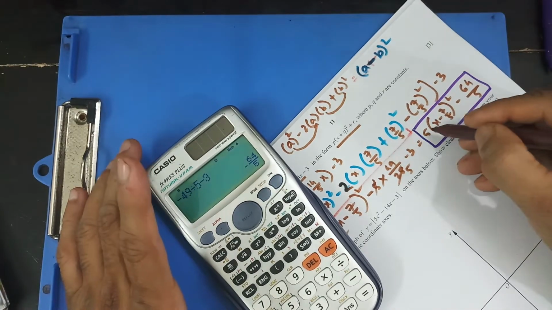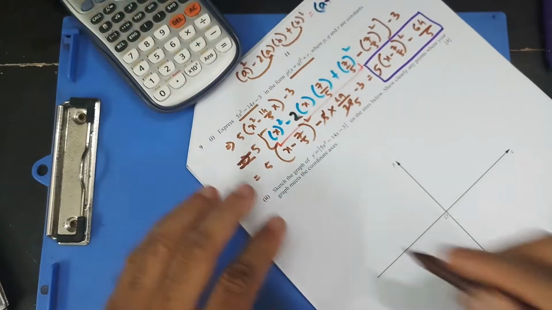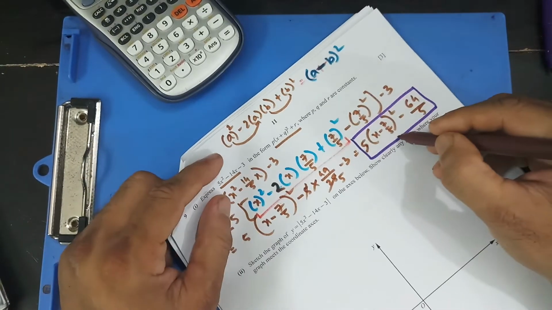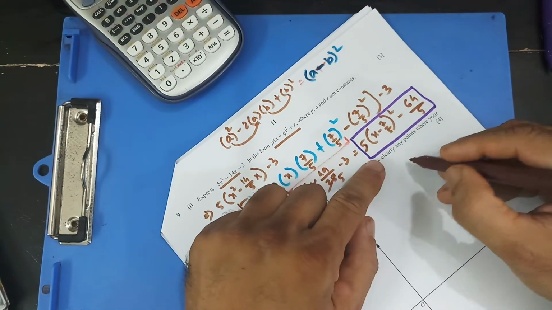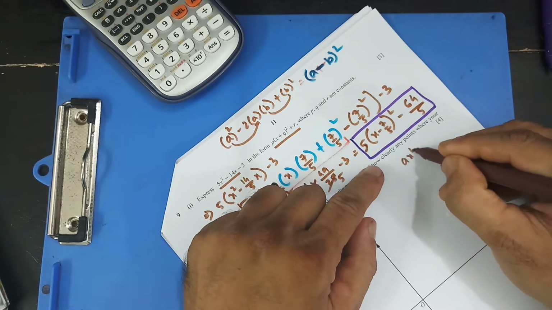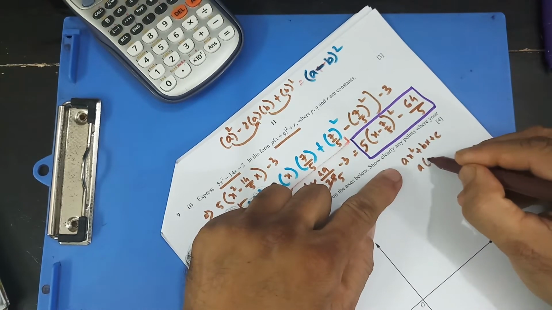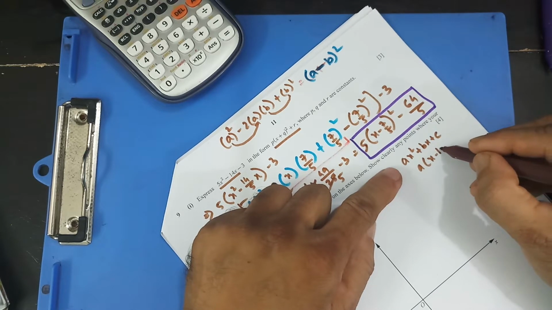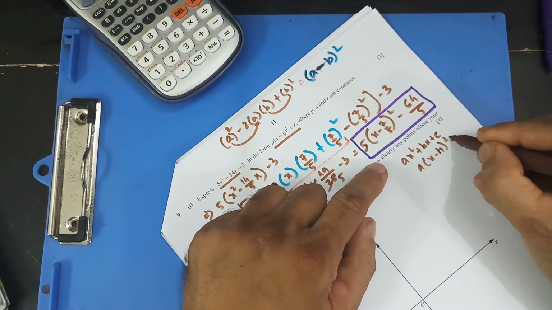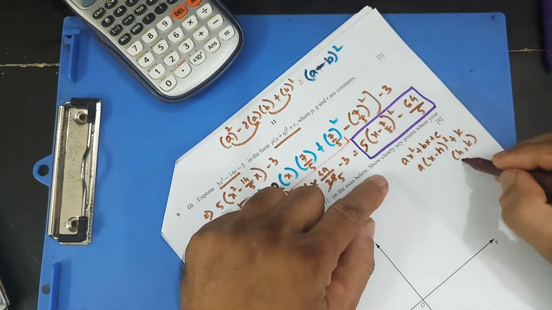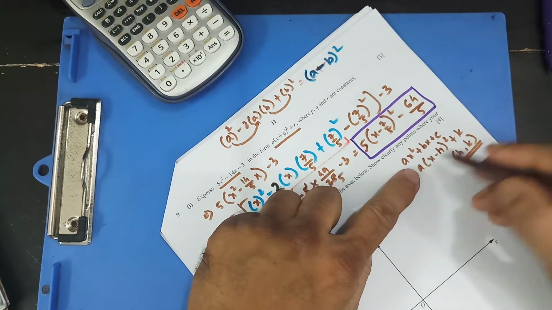Okay, completing the square. Okay, sketch the graph. Same graph, sketch it. Now, whenever I have a x square plus bx plus c written in this form, a times x minus h square plus k, then this h and k is either the maximum or minimum point depending on a.